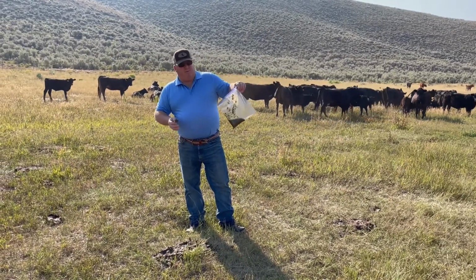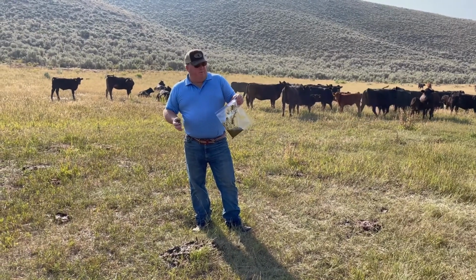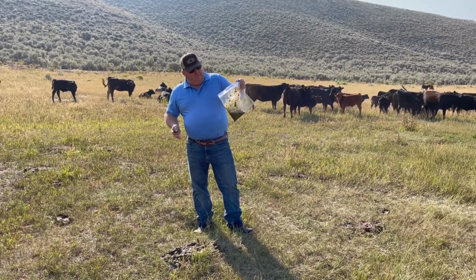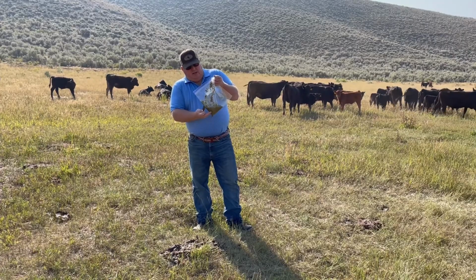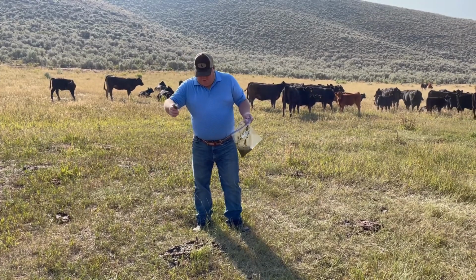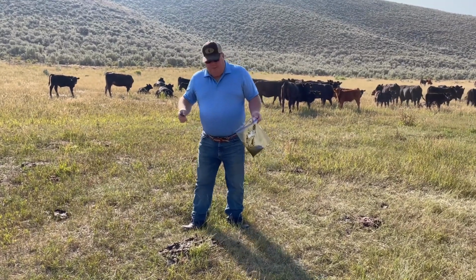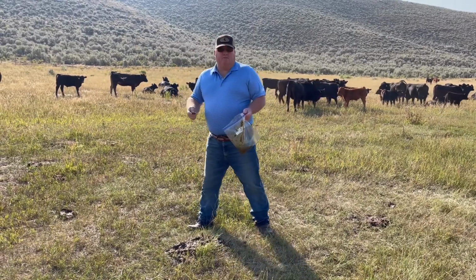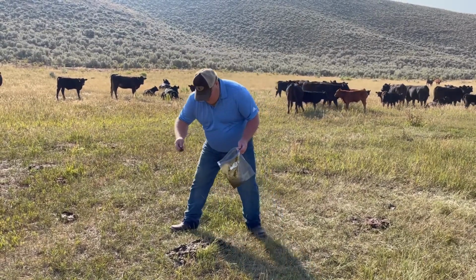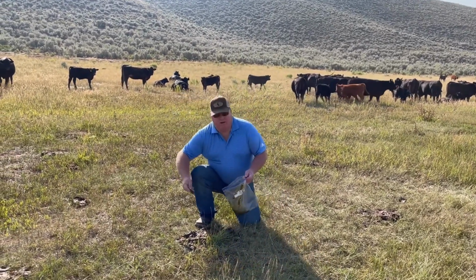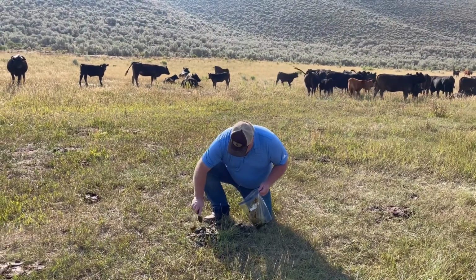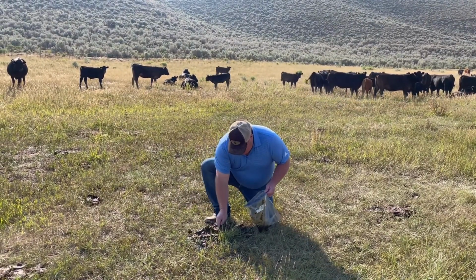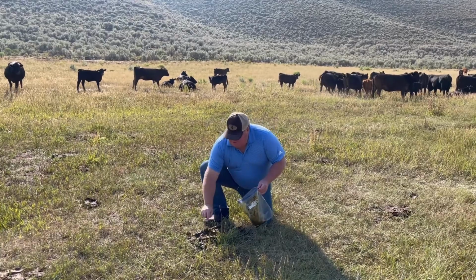We've sampled cow pies from around a big pasture here. We're going to homogenize that mixture before we send it in, but we're going to take another sample here, making sure we're getting fresh manure from the same day. And you know, there's nothing too technical about the way to sample it. We're getting as fresh manure as we can and just getting some in the bag.